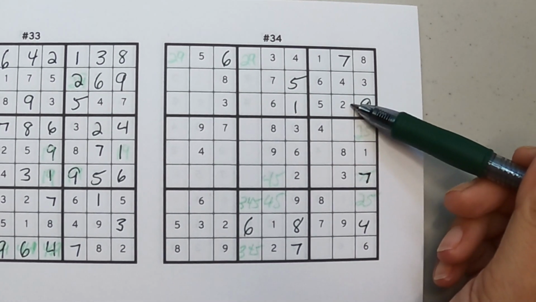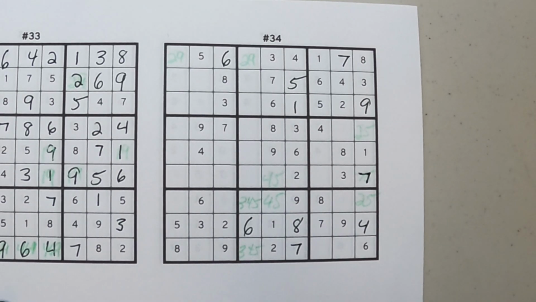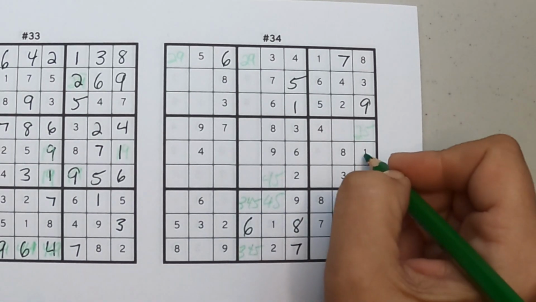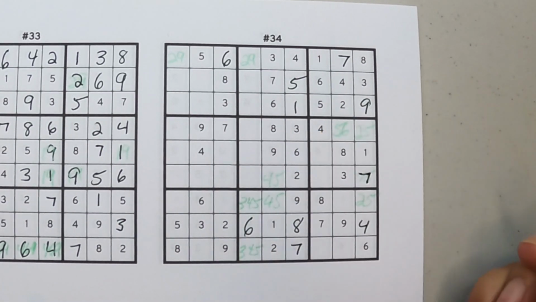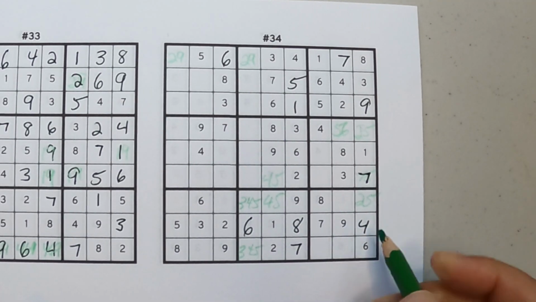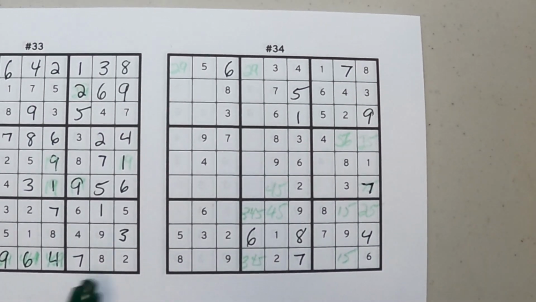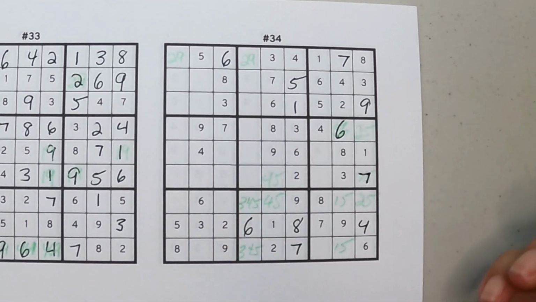For this column, we're missing 1, 5, and 6. Got the 1 here, so 5, 6. 6 covering both of these boxes, so 1, 5. That means that our 6 has to be here.